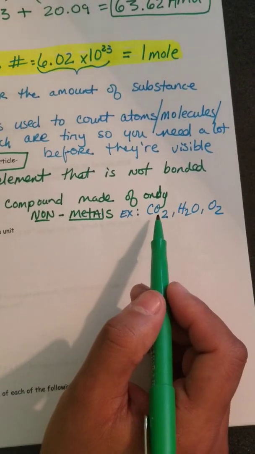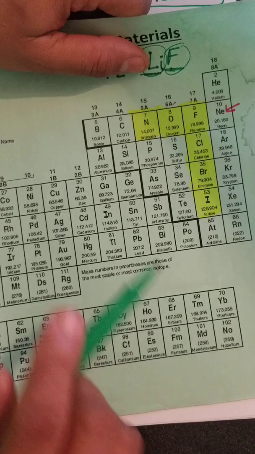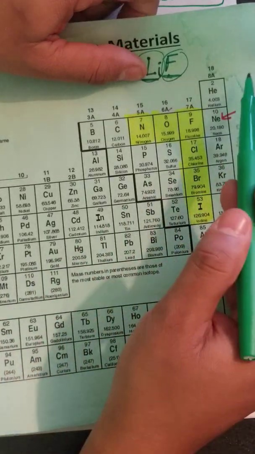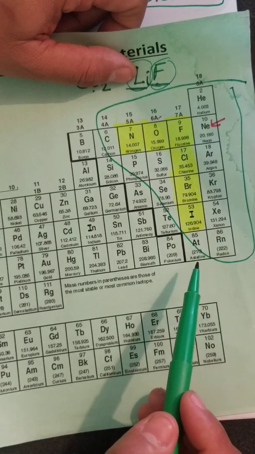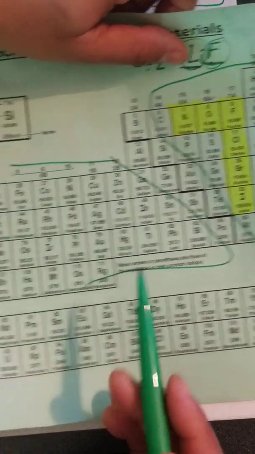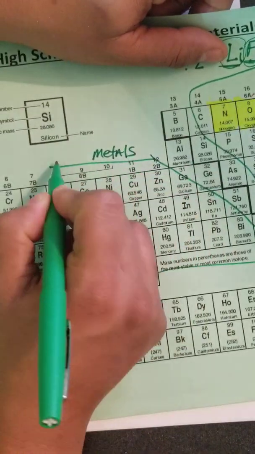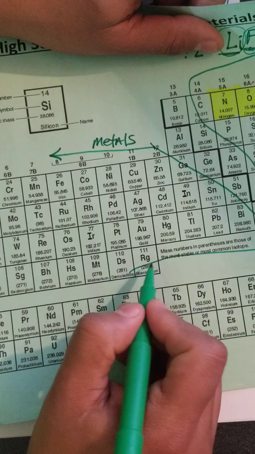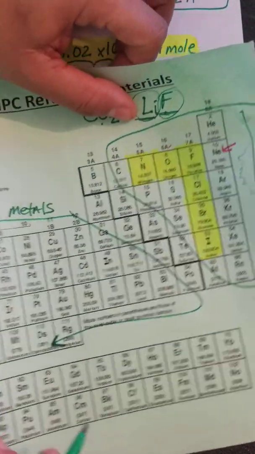Now, when you look at your periodic table and you see the stair step, on this side of the stair step are going to be our nonmetals. On this side of the stair step are going to be our metals. And no, we haven't had our unit over the periodic table yet. So those are our metals.